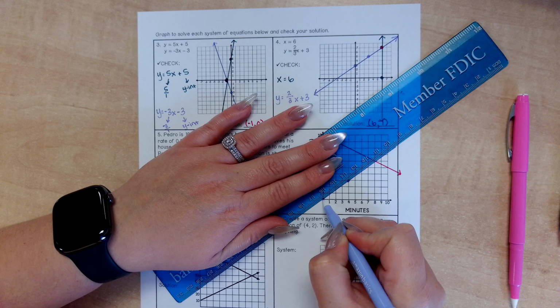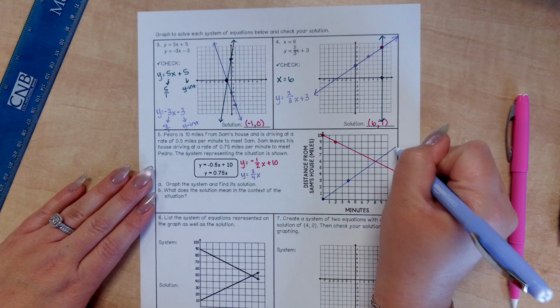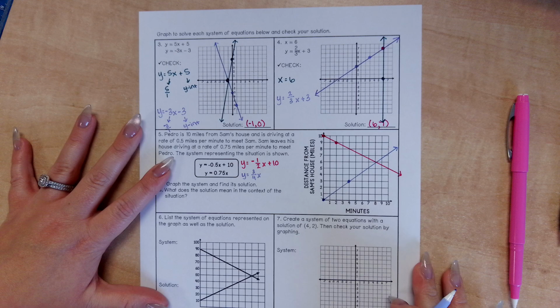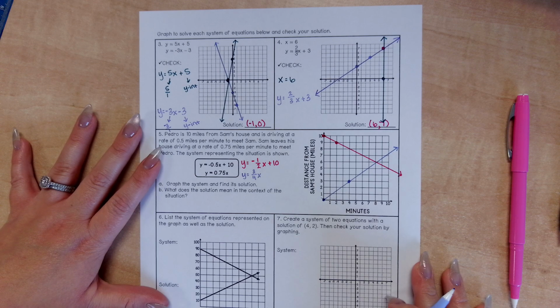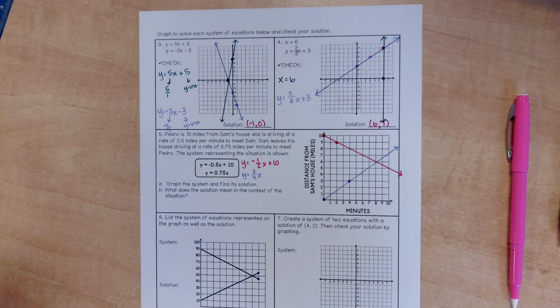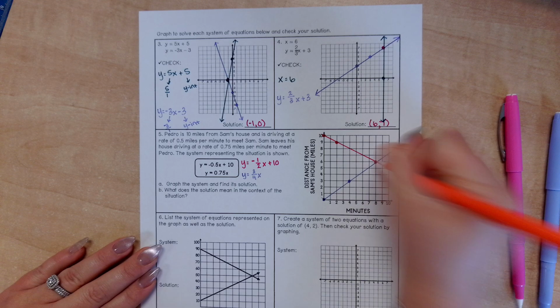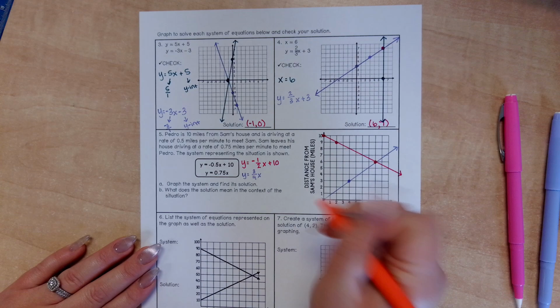And you will see that you intersect at a single point, meaning that you probably already have your answer. It says graph the system and find its solution. Again, it's solution. Do they intersect? Do they not intersect? Do they overlap? This one, they intersect at a single point. And that single point is (8, 6).